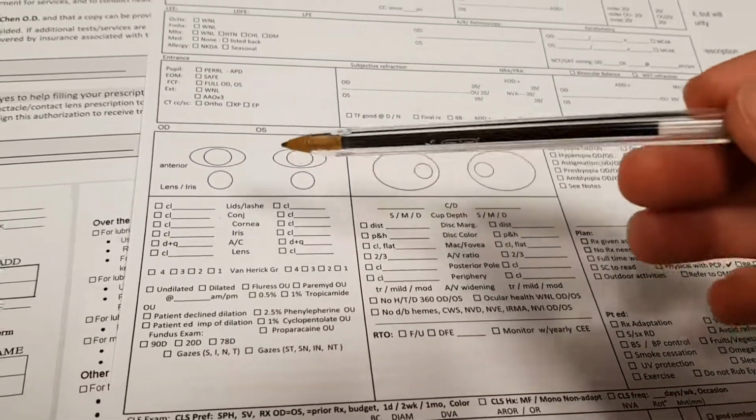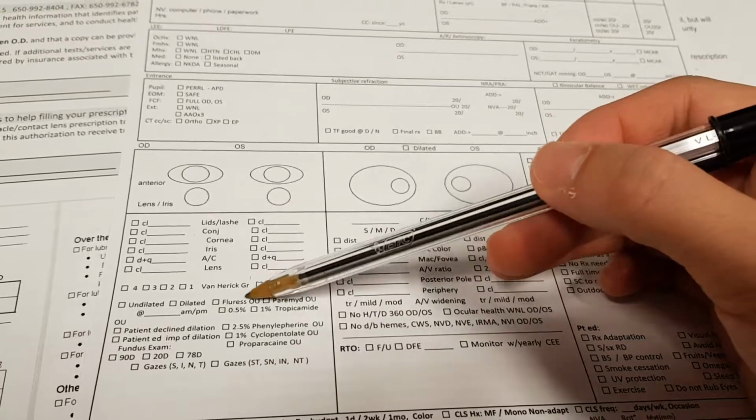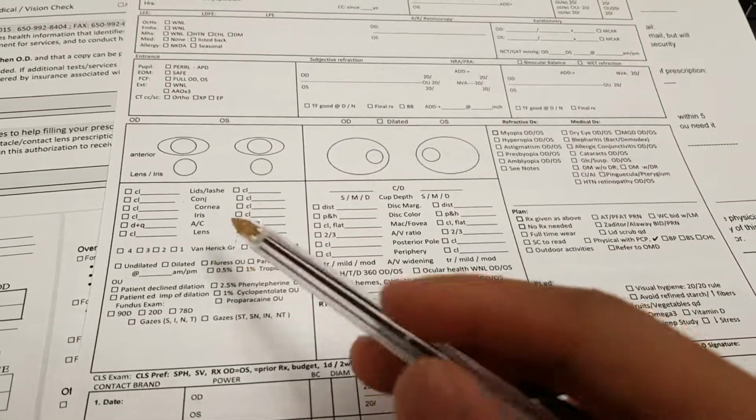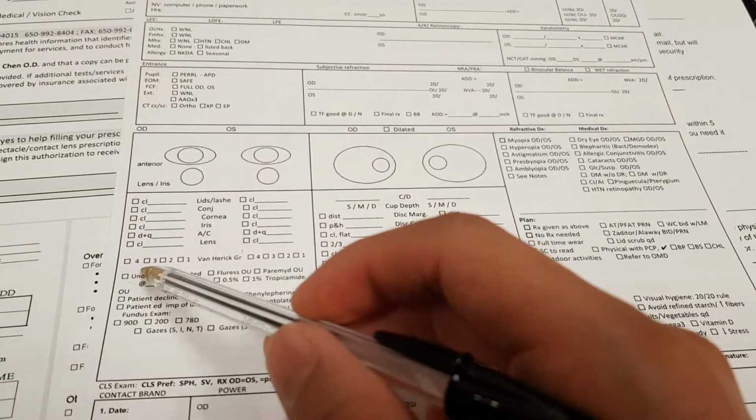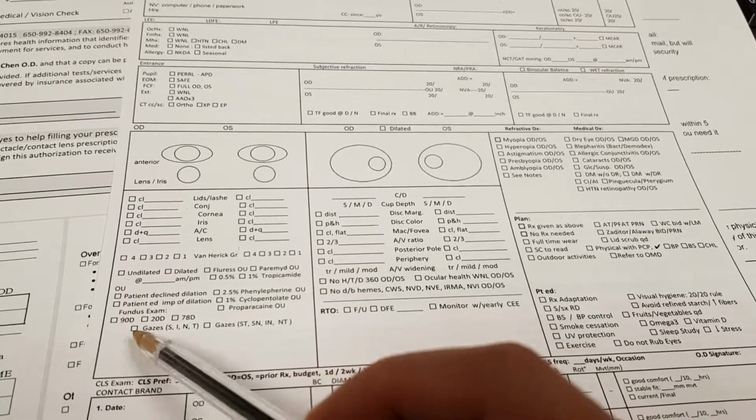And this part is for anterior segment. So if it's all normal, you can just draw a line through. Everything's normal. So it's pretty fast. And dilated or undilated, which eye drop, you can just circle. If you did a 90, circle it.